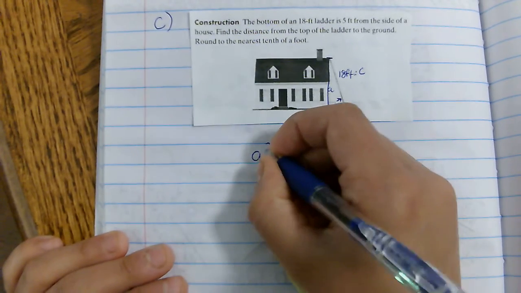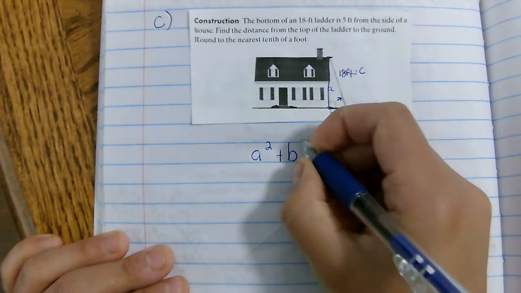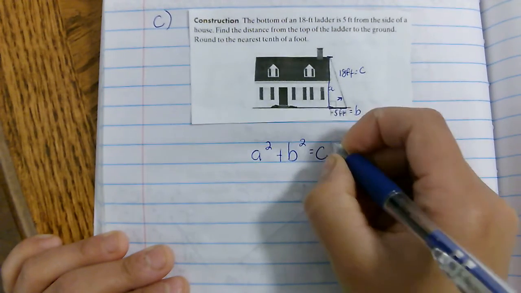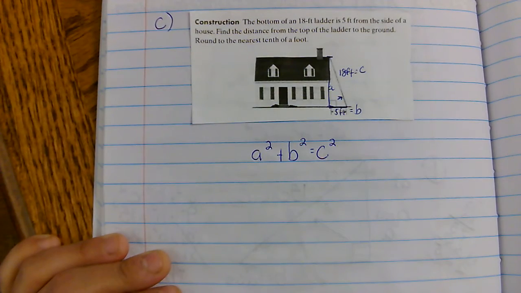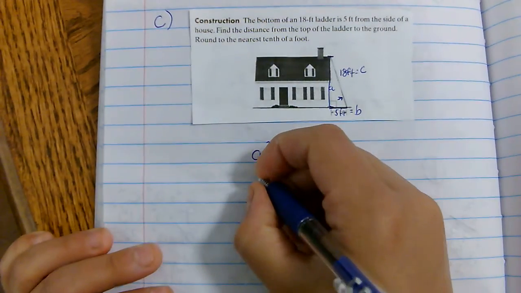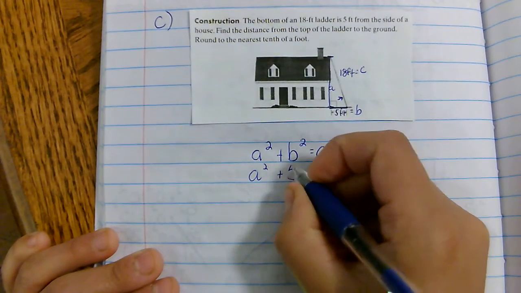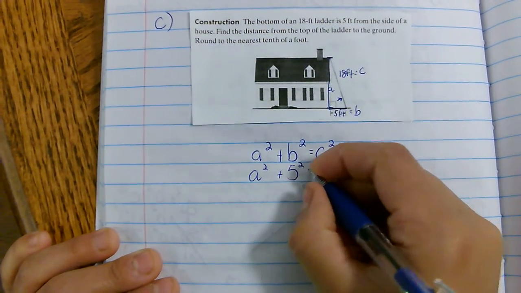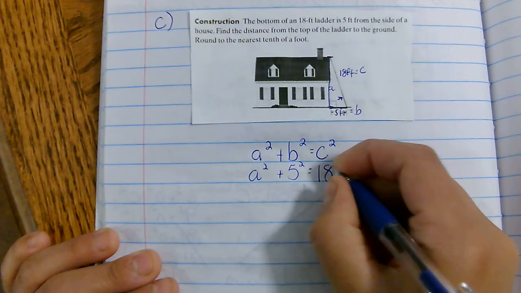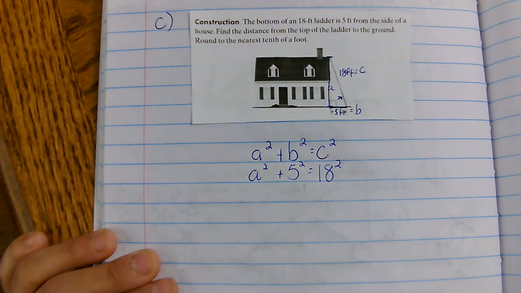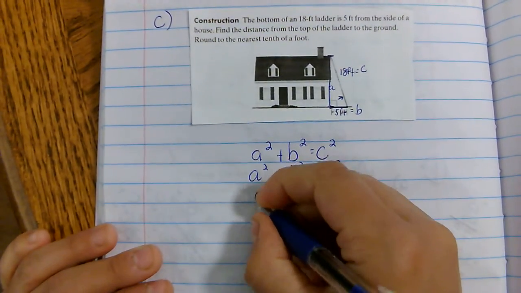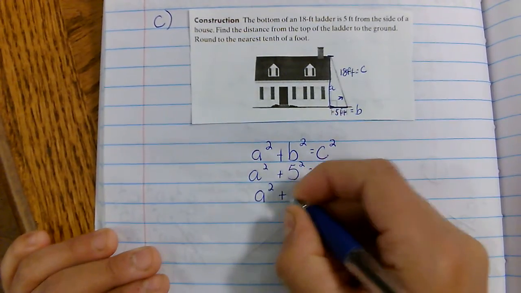That's always where I start. Okay? Plug in the values that you know. We don't know A yet. 5 is our B, so 5 squared. And 18 squared for our C value. Don't know A yet.